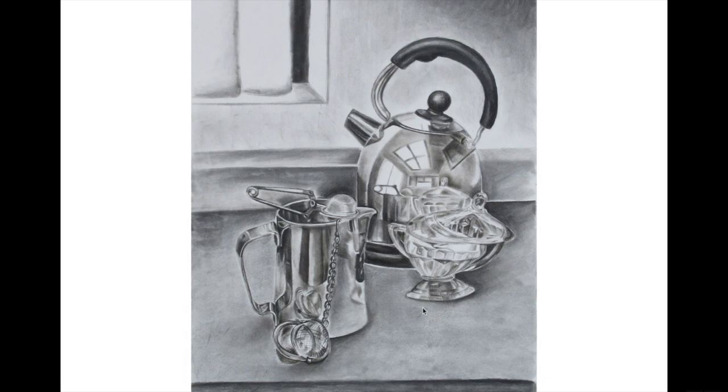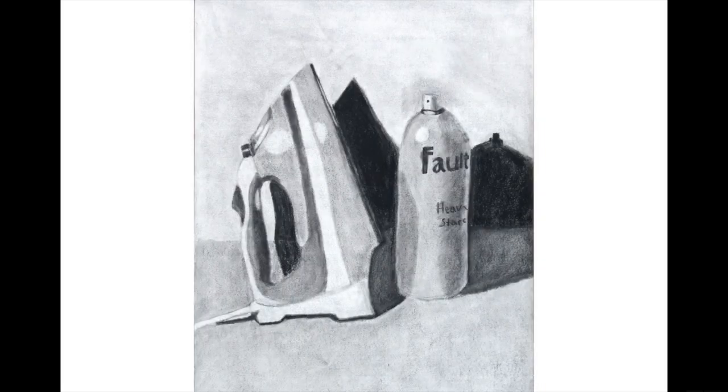And this student went more for a heavier use of blending, and it's up to you if you want to do that. You don't have to use a lot of blending, but you can if you want. So here's another example, and it looks like this student left some of the charcoal texture, and that's okay, you could do that too. And the domestic ritual here looks to be the process of ironing. Okay, so there's an iron, and here's some starch. And I really love how these cast shadows are framing these objects.